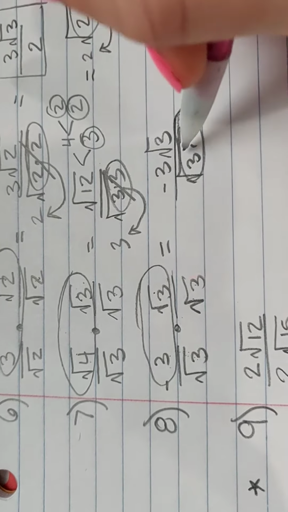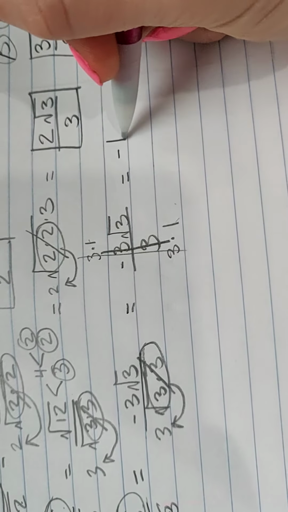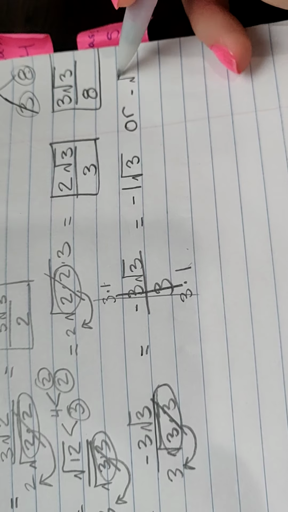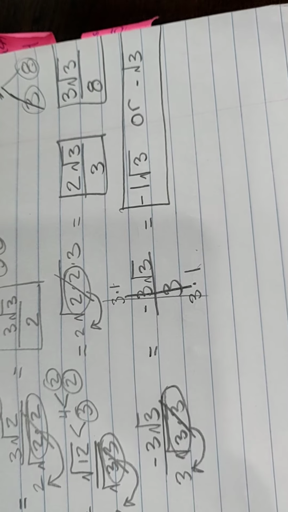They cancel out. So now I'm left with, okay, you could either do 3 times 1 and 3 times 1 here, and those two are the same, but 1 divided by 1, even though it's negative, still gives you a negative 1. And you could either leave it or write it as negative 1 root 3, or you could leave your final answer as negative root 3. Both are the same. And that's it.